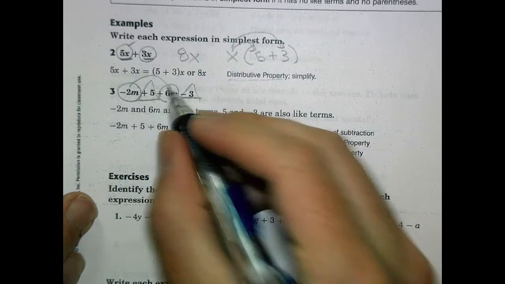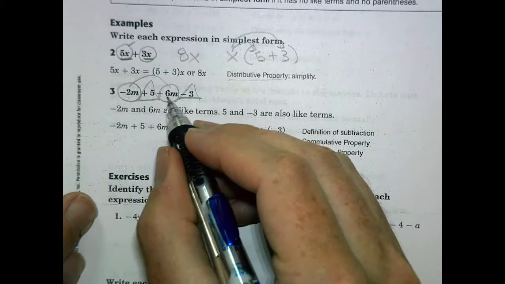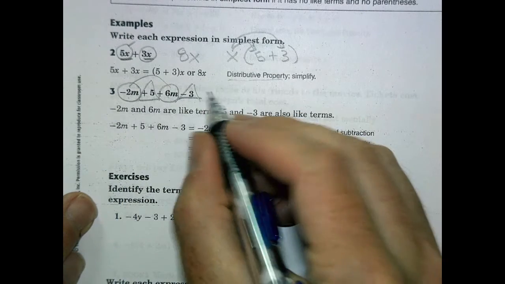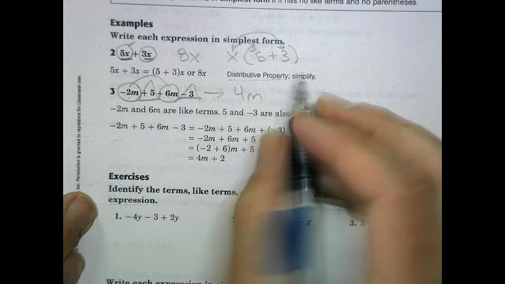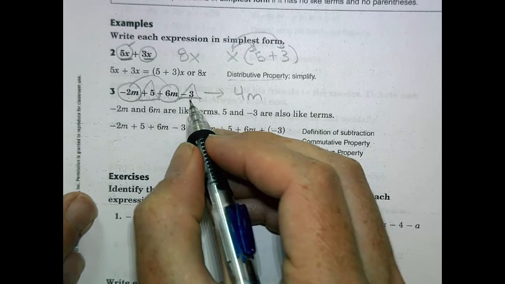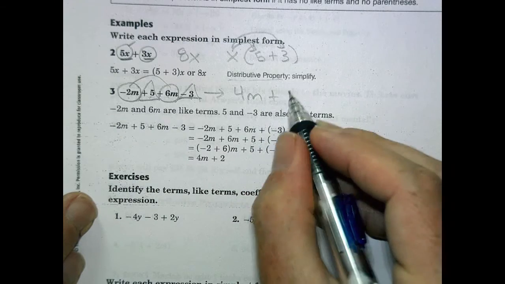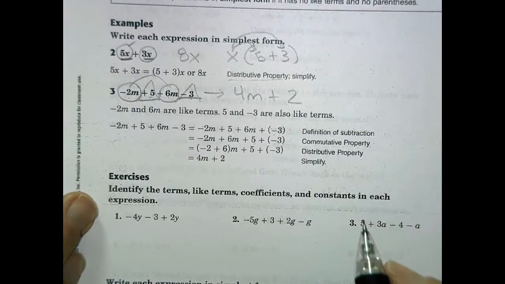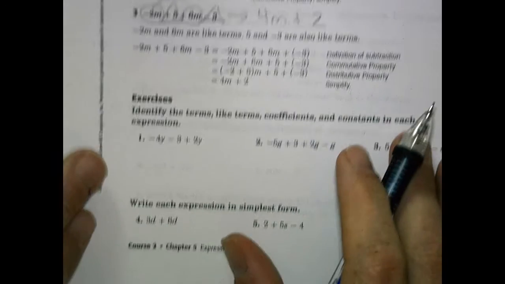So I'm going to combine my circle ones. Negative 2, positive 6. 6 minus 2 is 4. And I keep my variable. And here I have a 5 and a minus 3. 5 minus 3 is 2. And so I can then simplify it like so. This is how we simplify things just like that.